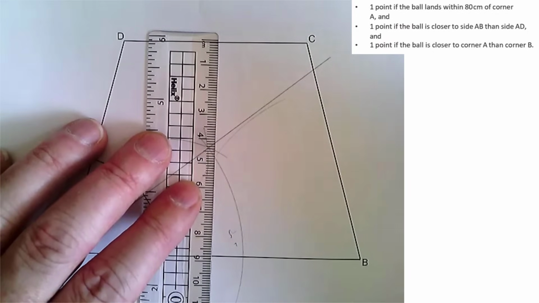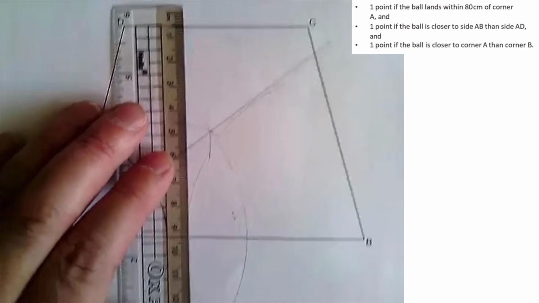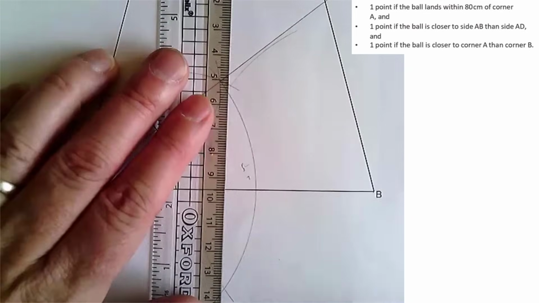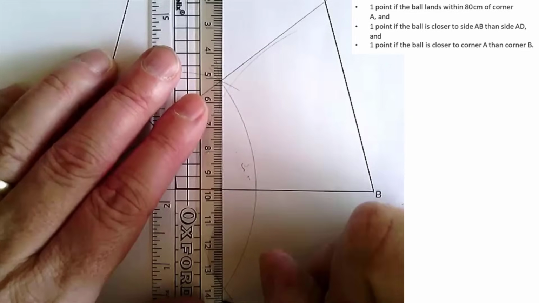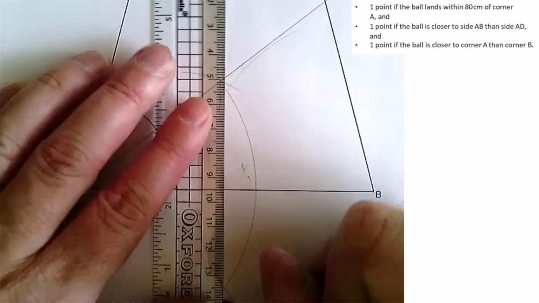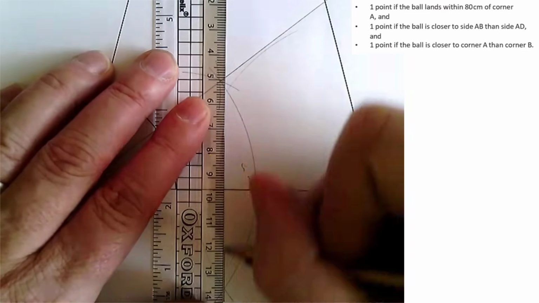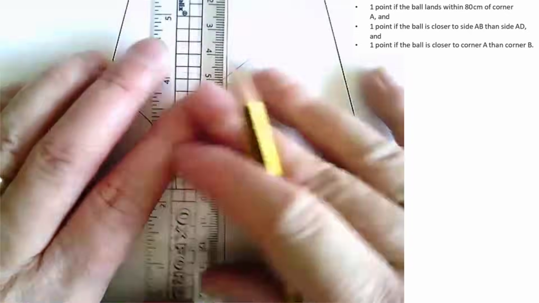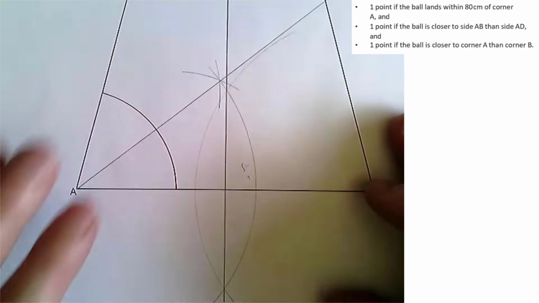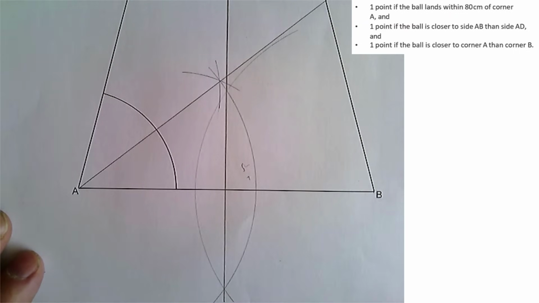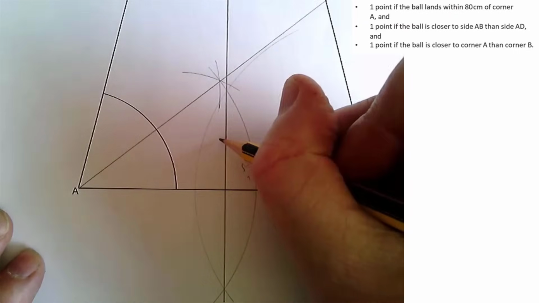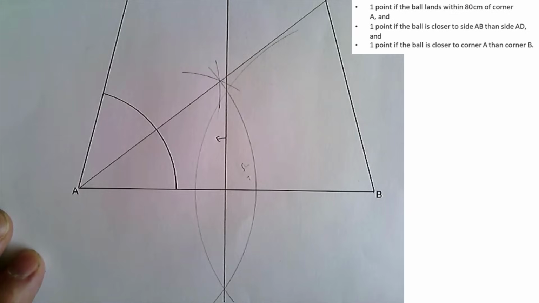Okay, it's a little bit off screen. Let me just push it up a bit. So drawing a line through where those 2 arcs crossed, that's going to be my perpendicular bisector. All of those points are equidistant from A and B. So if we want the points that are closer to A, then I want the points to the left of that line. As I said earlier, if I want the points that are closer to the line AB than the points AD, then I want those below the angle bisector.